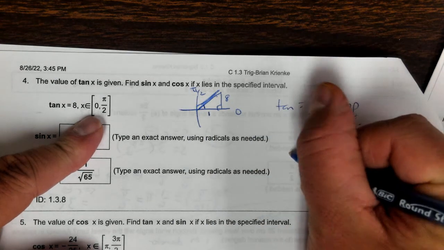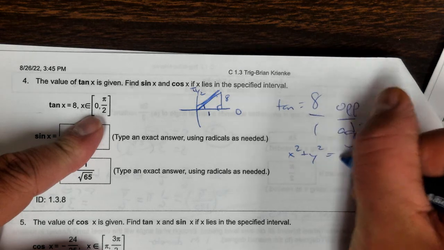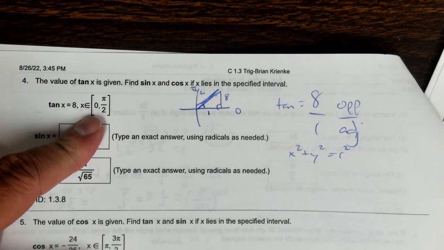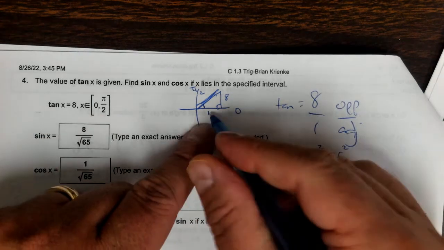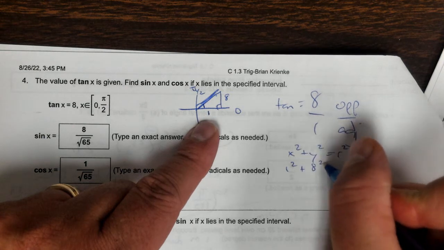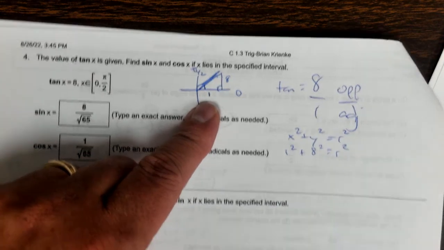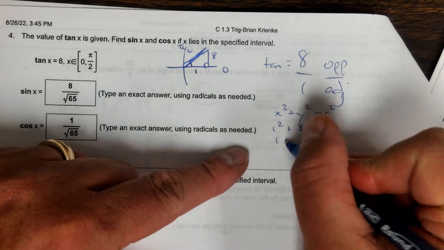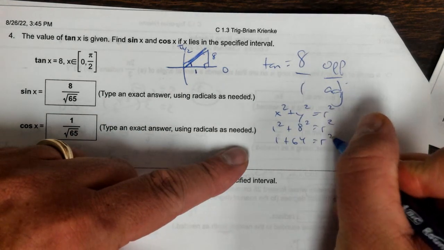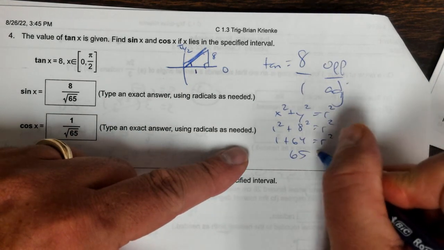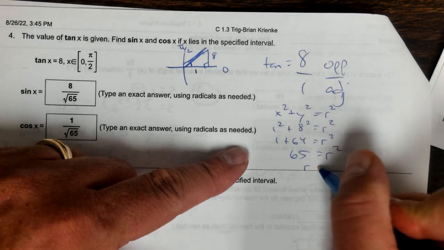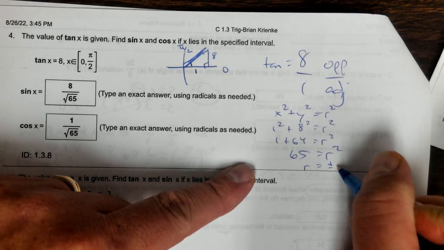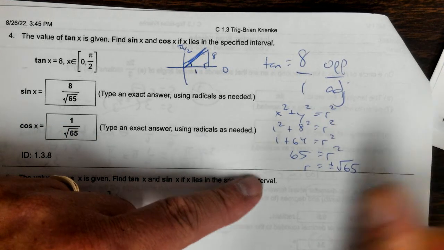So you could say x squared plus y squared equal r squared. Ooh, that's a bunch of variables. You could say 1 squared plus 8 squared equal r squared. So you have 1 plus 64 equal r squared. I got 65. So r is plus and minus square root of 65, isn't it?